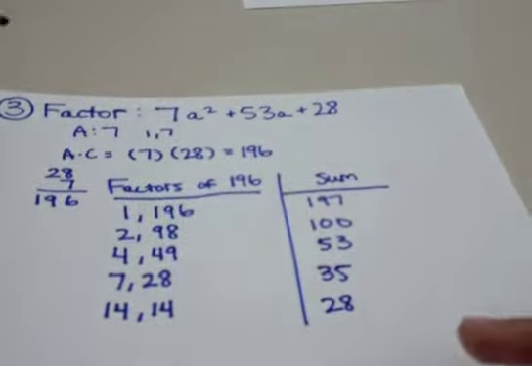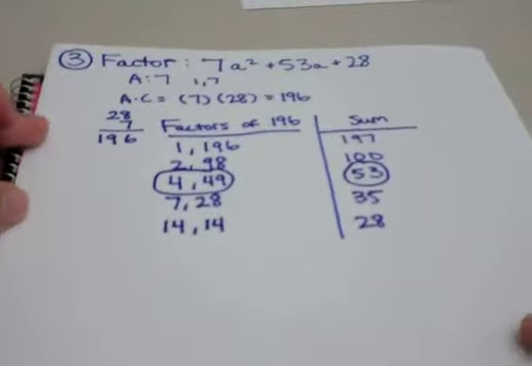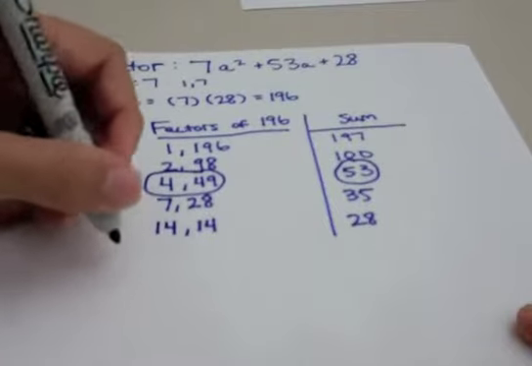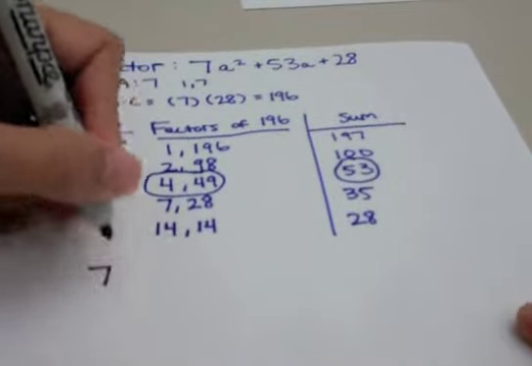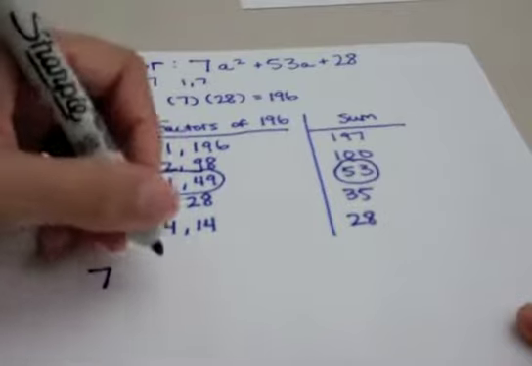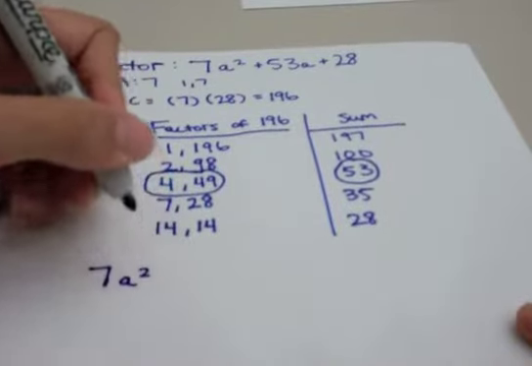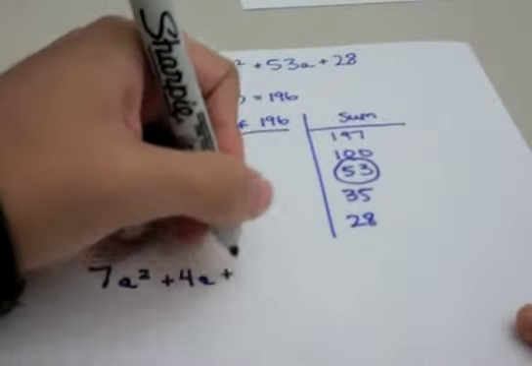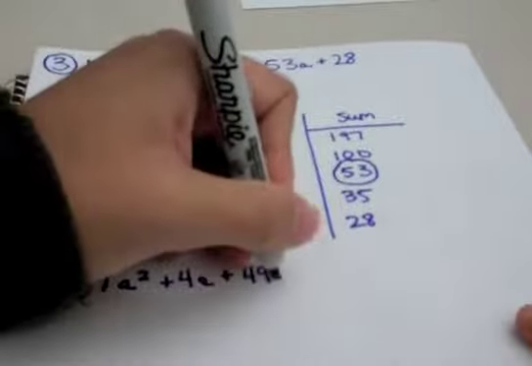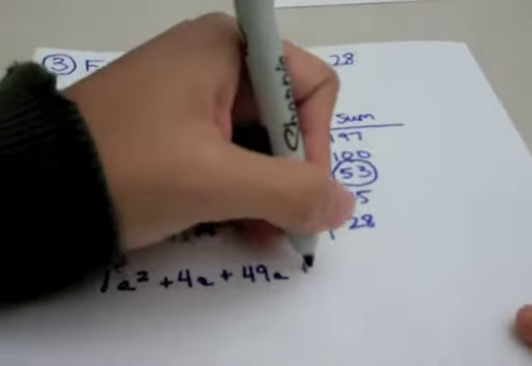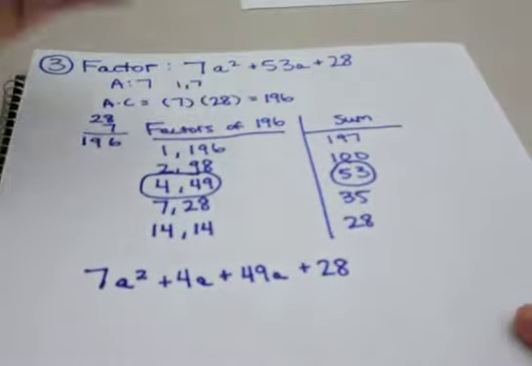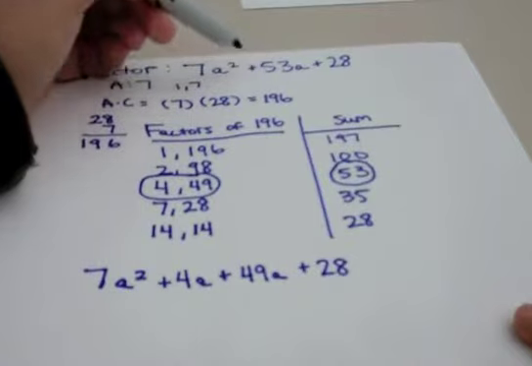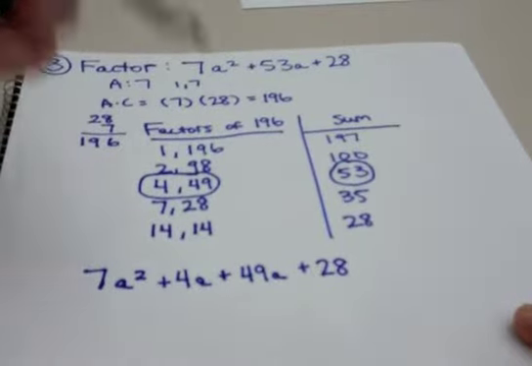And again, it's important to remember, don't just write a plus 4, a plus 49 and think you're done. Our a value is greater than 1, so we have to plug it into the original equation and do grouping. So here we'll have 7a squared plus 4a plus 49a plus 28, which is our c value. And again, these numbers should add up to your b value. If not, you got something going on that's wrong.